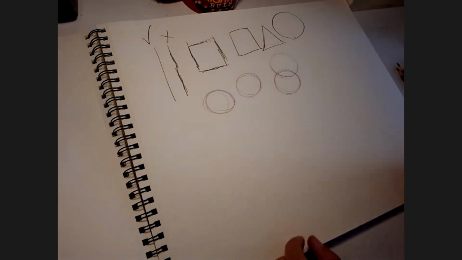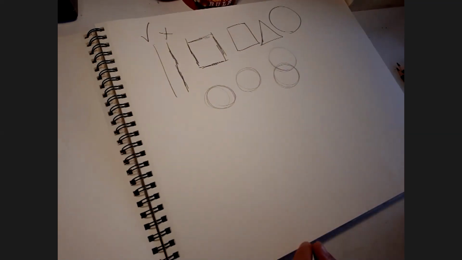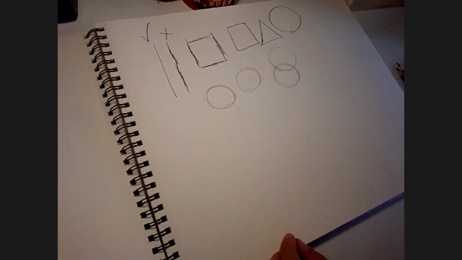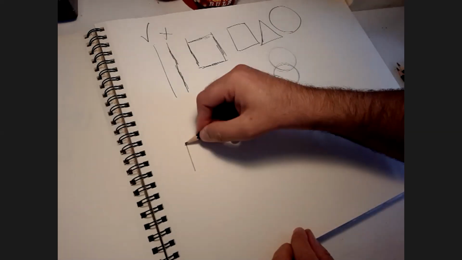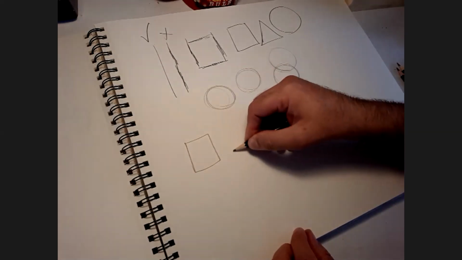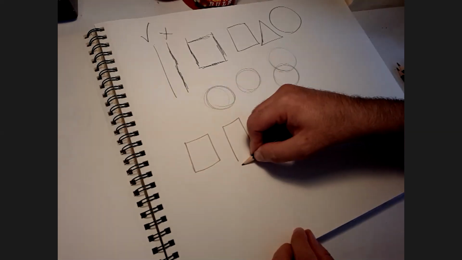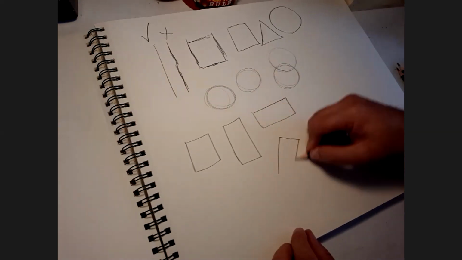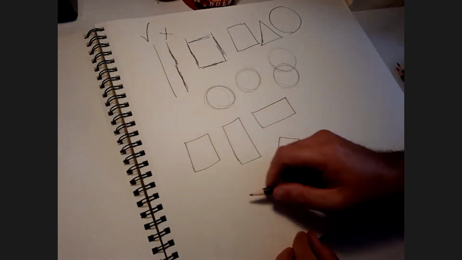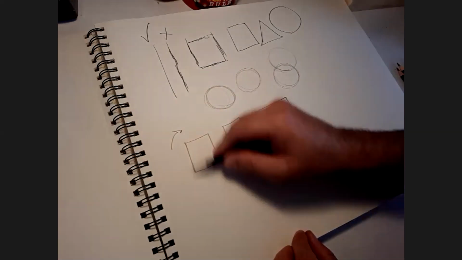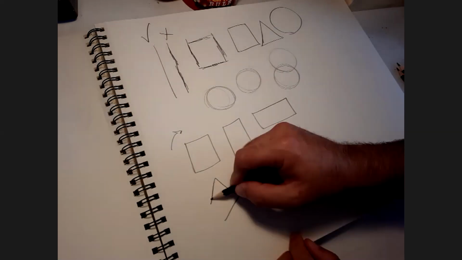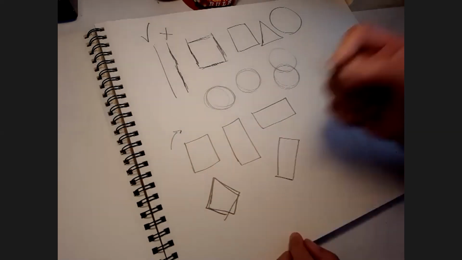Now for the first warm-up exercise, I want everybody to draw a few geometrical shapes. Maybe draw some squares, some rectangles, vertical, horizontal, or maybe diagonal rectangles. It's up to you. Also, if you turn the square 45 degrees, we get a diamond shape like this.